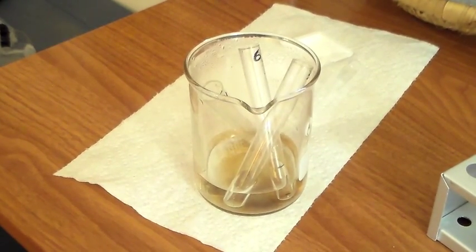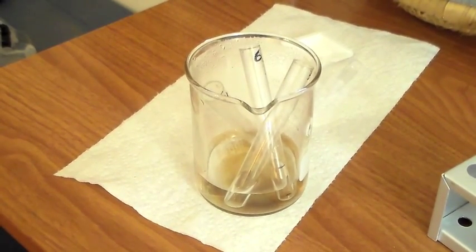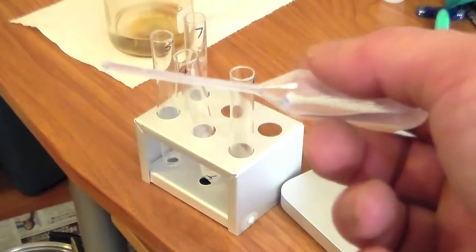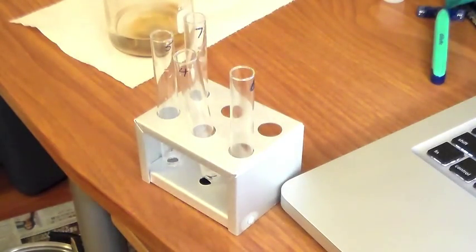So we have test tubes 4, 5, and 6 in the hot water incubating for about 5 minutes. So now we're going to add 20 drops of water into all the test tubes. So now we're going to smell test tube 4. Wow. Smells like nail polish. So now we're going to smell test tube 5. Test tube 5 smells like some sort of gum.